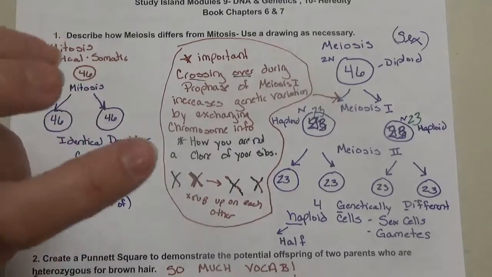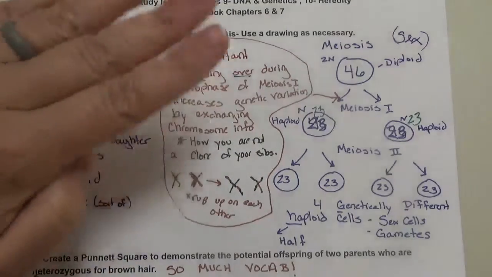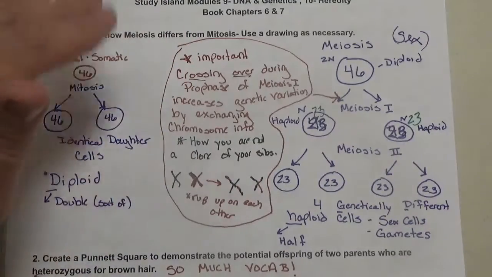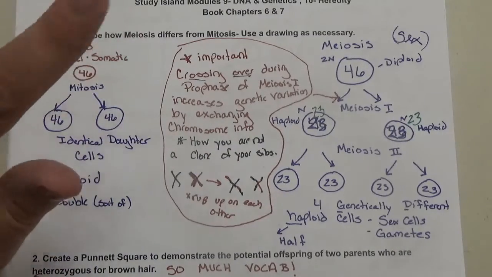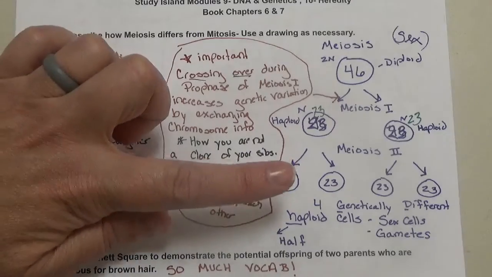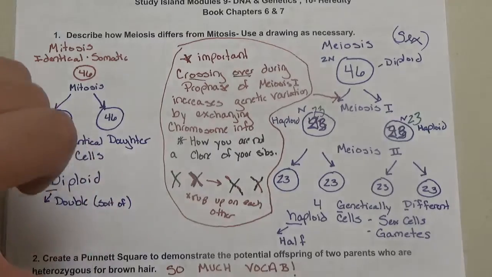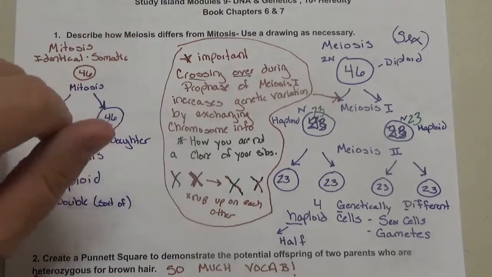All right, so meiosis 2 then is going to go through those stages of meiosis again. It's going to go through prophase 2, metaphase 2, anaphase 2, telophase 2, and you're going to end up with 4 genetically different haploid cells, and these are going to be either sperm or eggs, which are called sex cells or gametes, things like that.